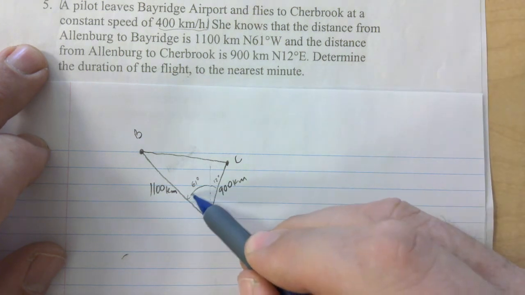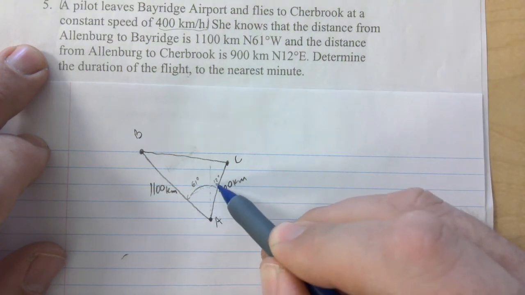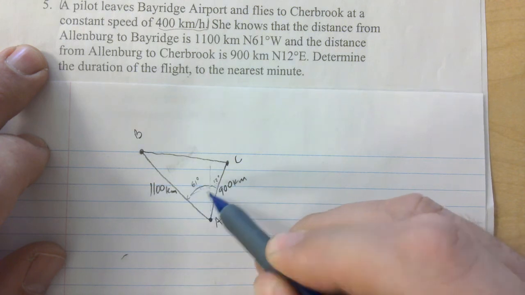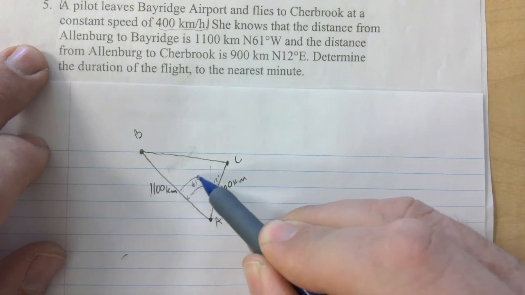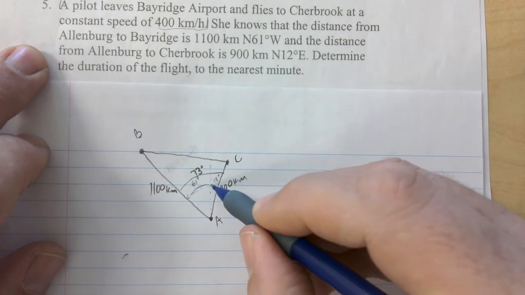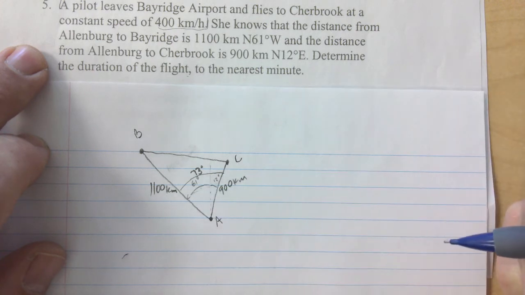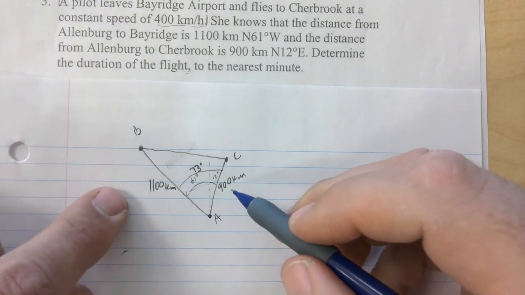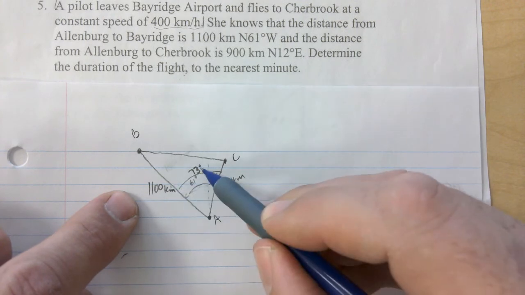The 61 and the 12 combined add up to 73, so this whole angle here is 73 degrees, which I got from the 12 and the 61. And you can tell that this is an SAS.